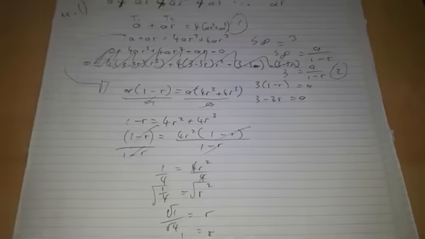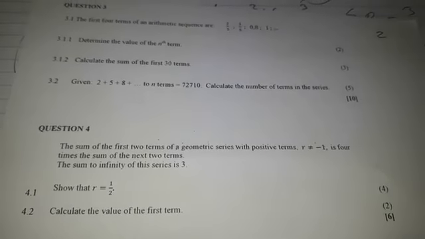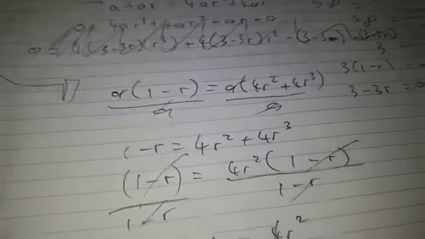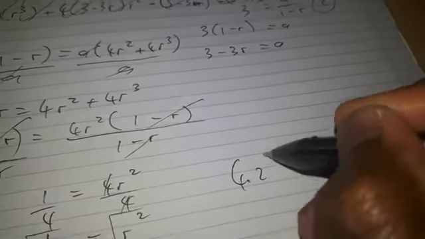4.2 says, unless maybe you want to see it a bit more, you could pause, I guess, but here we are. The next one says for 2 marks only, calculate the value of the first term. Wow, they literally just want us to get a value for a, which is quite easy, because we have our S_n formula here. Let's just put here 4.2.